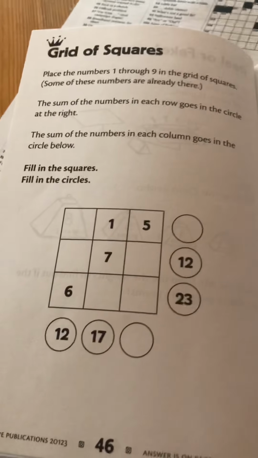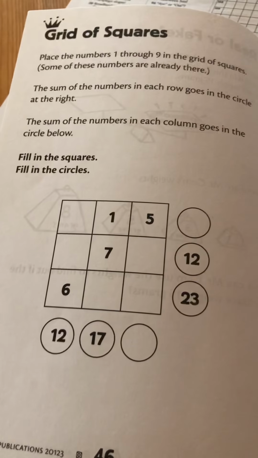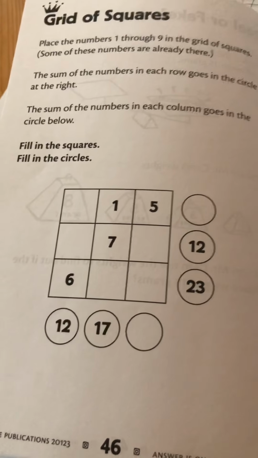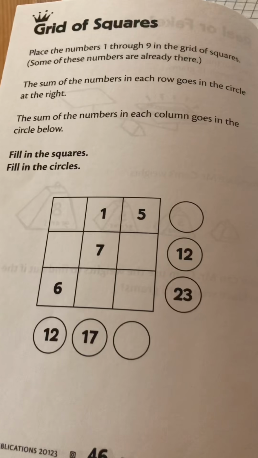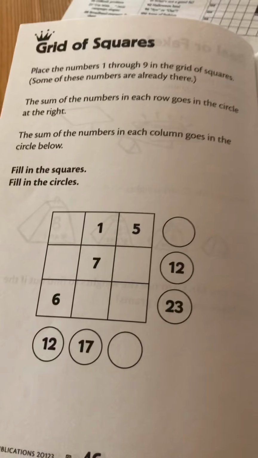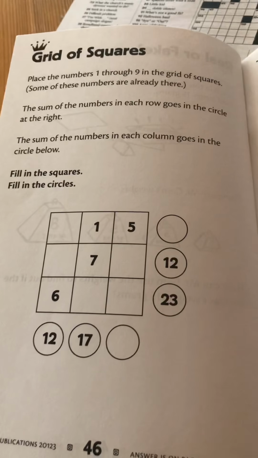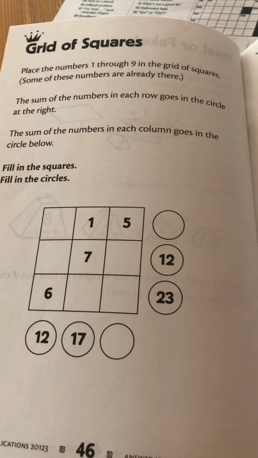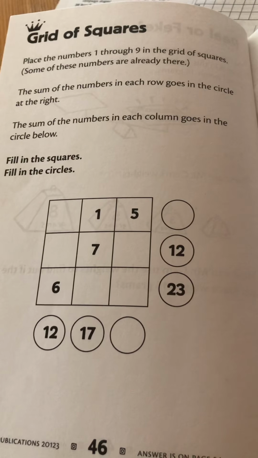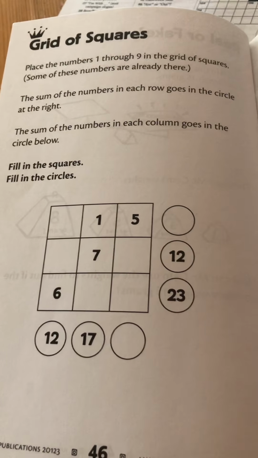Today's creative math problem is called the grid of squares, which looks a little bit like Sudoku but different. First, we read the instructions. Place the numbers 1 through 9 in the grid of squares. Some of these numbers are already there. The sum of the numbers in each row goes in the circle at the right.